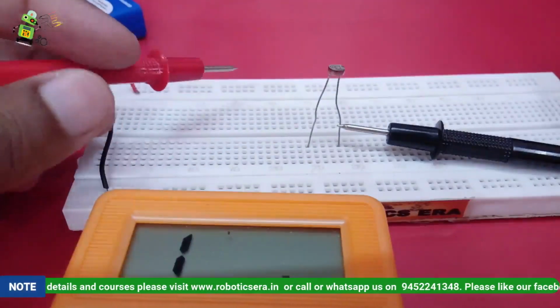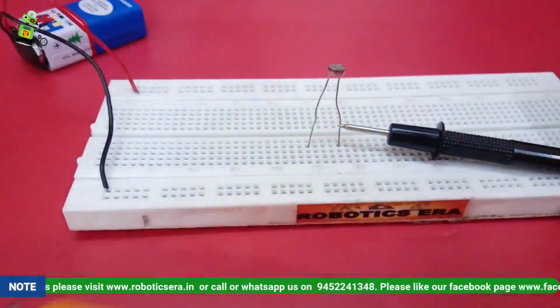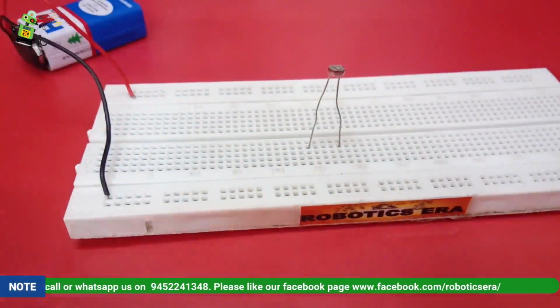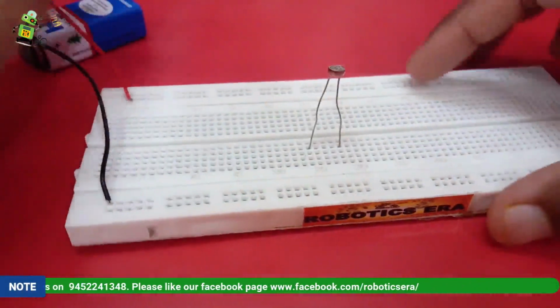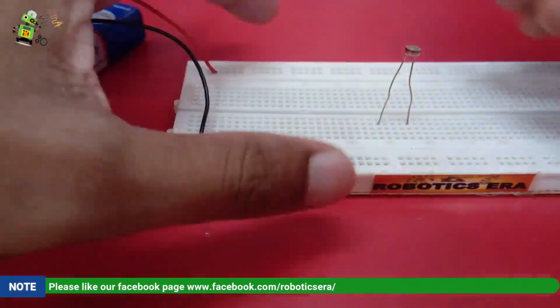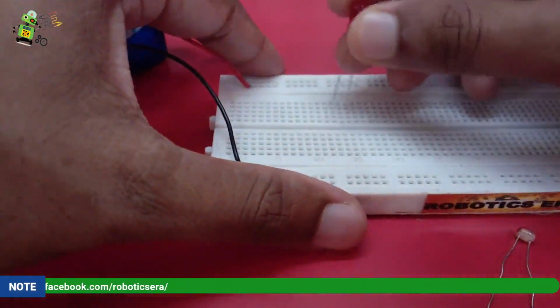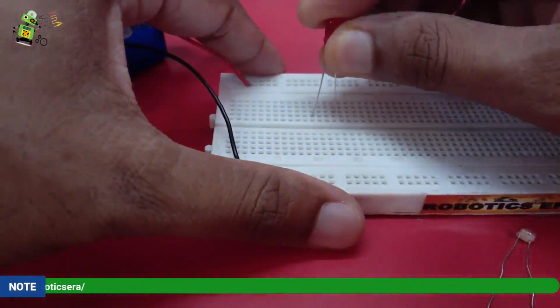It means when light of very high intensity falls on the LDR, its resistance decreases to a very low value. Now let's check the effect of this LDR on the intensity of glow of an LED also. For that we have to make a simple circuit. For making a simple circuit, we need a resistor and an LED.